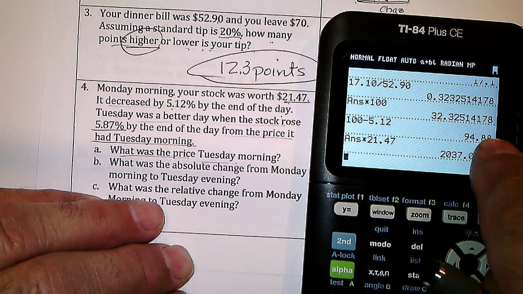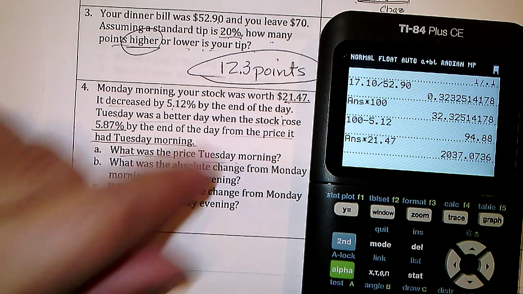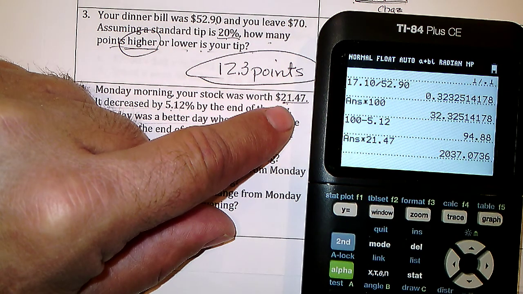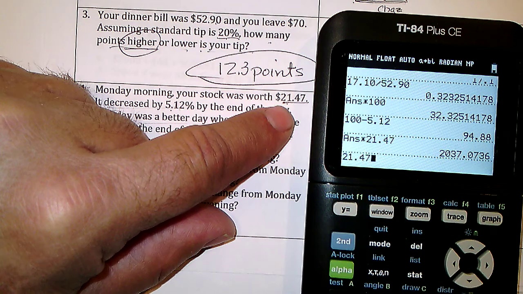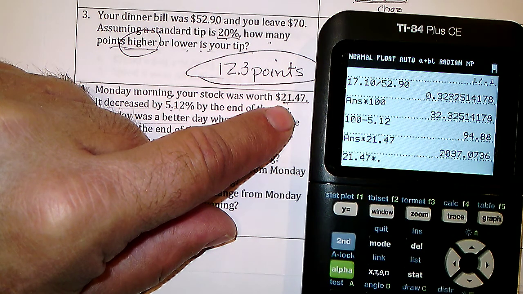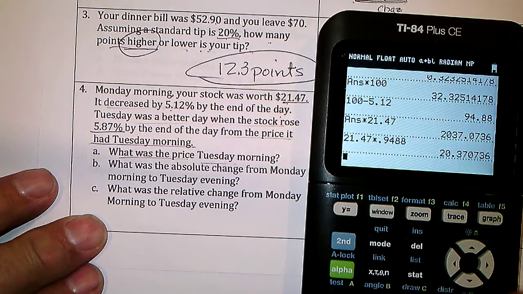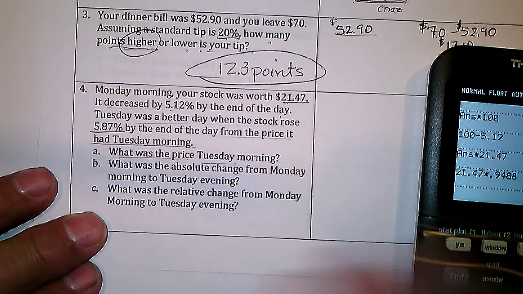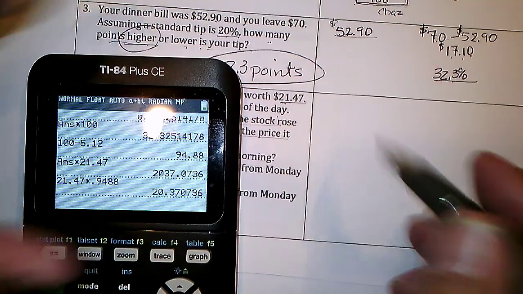Oh, I forgot to change that back into decimal. So I want to do 21.47 times 0.9488 for 94%.